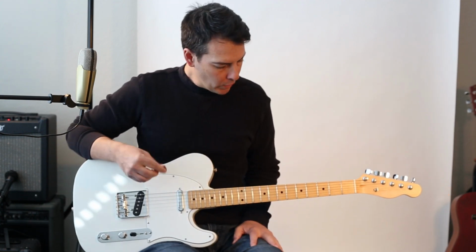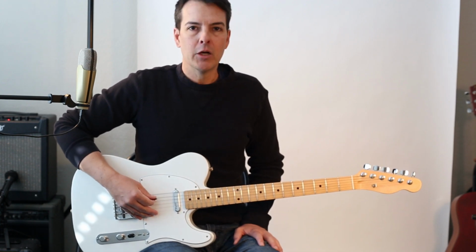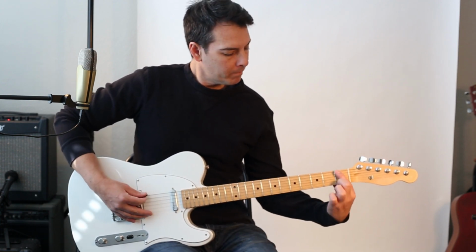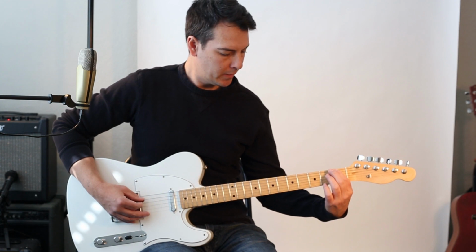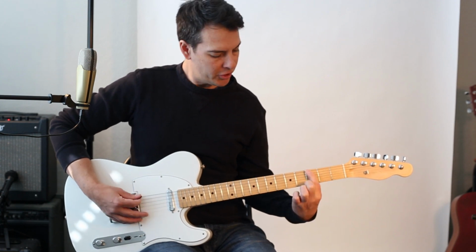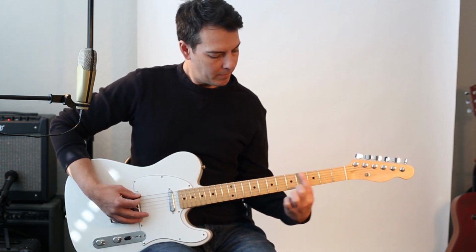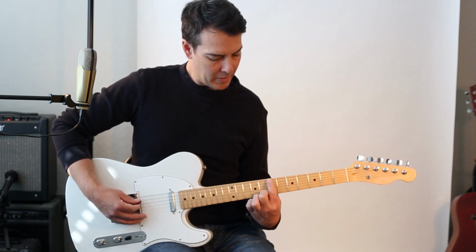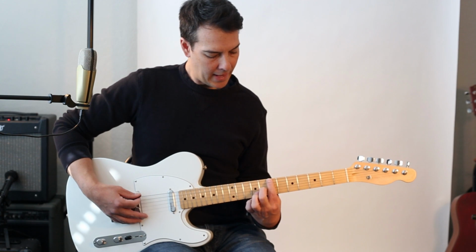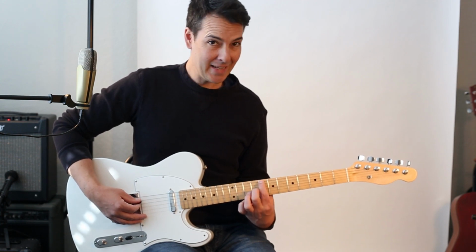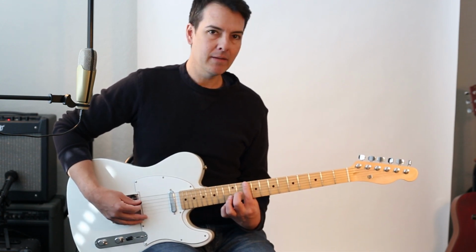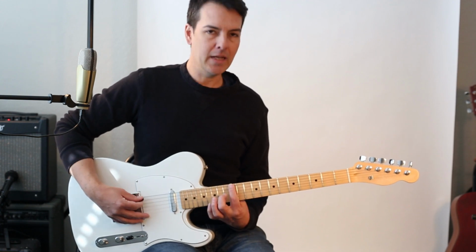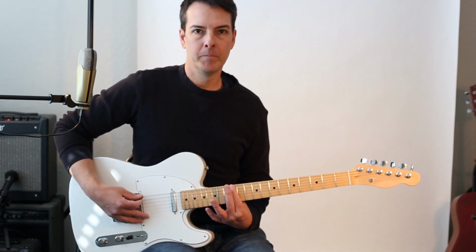So once again, low E. First fret is F, follow my finger, G, A on the 5th fret, B, 7th, half step up, C, 8th fret, D on the 10th fret, back to E on the 12th fret, it repeats.